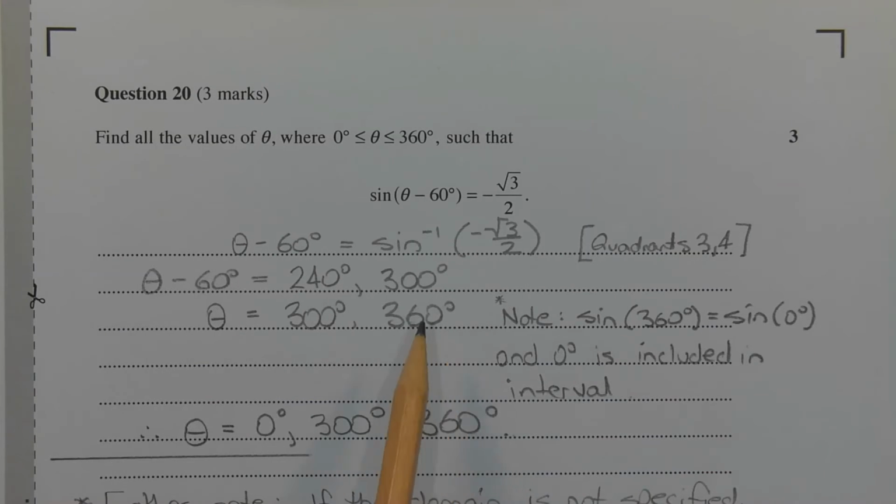So in other words, if we take 360 degrees here, that's one of the solutions, and go back 360 degrees, you get 0 degrees. That's another solution, and I've noted that here. So sine of 360 degrees is equal to sine of 0 degrees, and 0 degrees is included in the interval. Therefore, theta is equal to 0 degrees, 300 degrees, or 360 degrees.